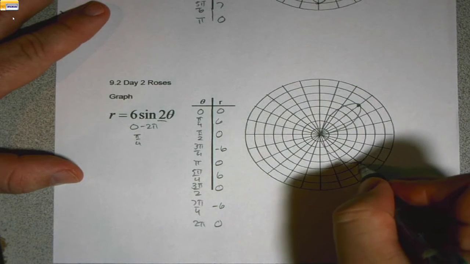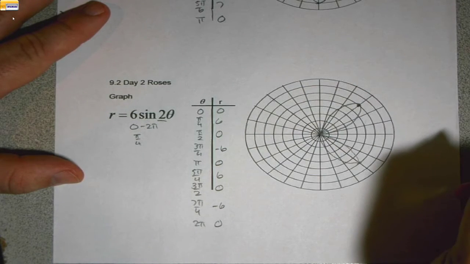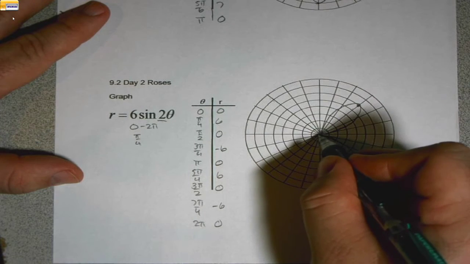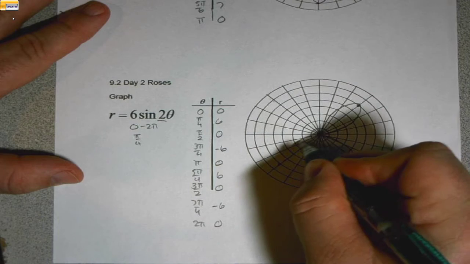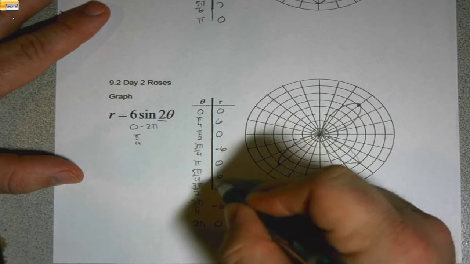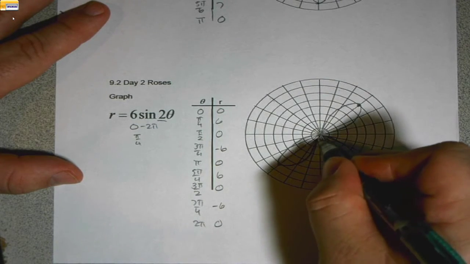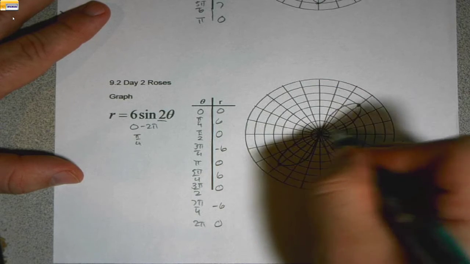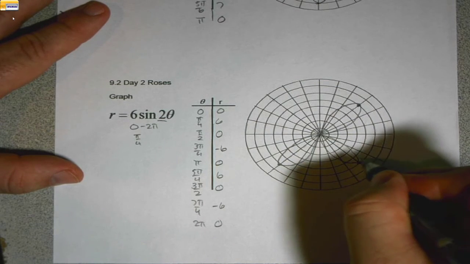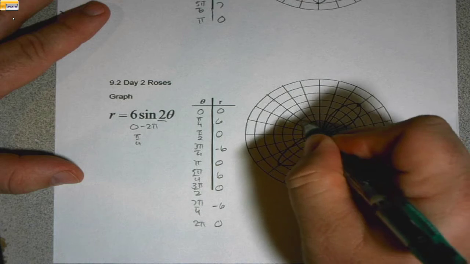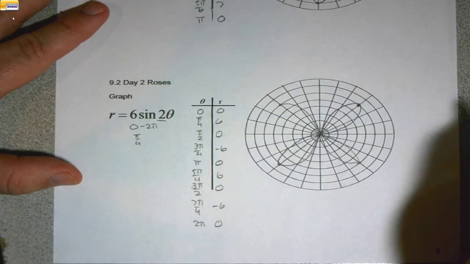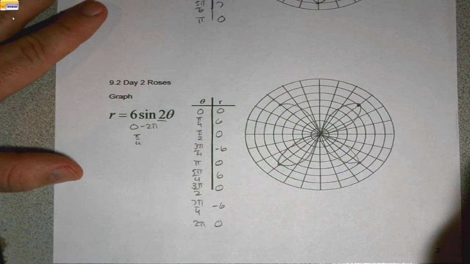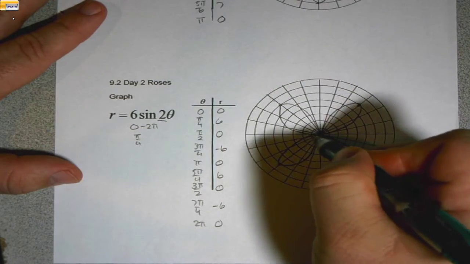Pi is back to 0. 5 pi over 4, that's right there, is 6. So here's going to be the third petal that we draw. 3 pi over 2 is 0. 7 pi over 4, that's down here, but we're going negative 6. 1, 2, 3, 4, 5, 6. So we're going to draw the petal now in the second quadrant. And then 2 pi, we're back to 0.